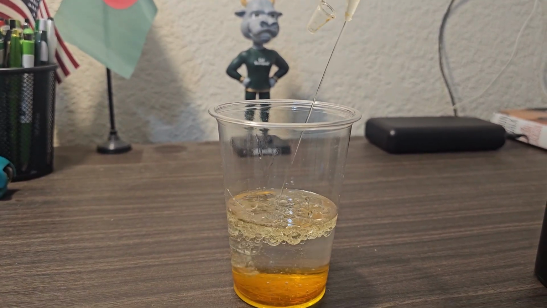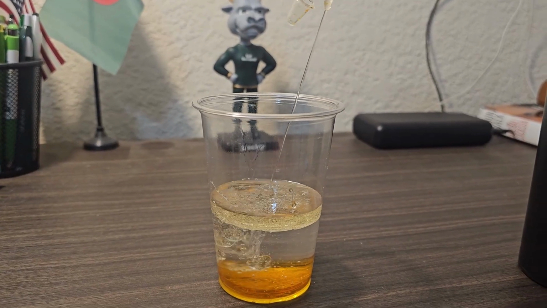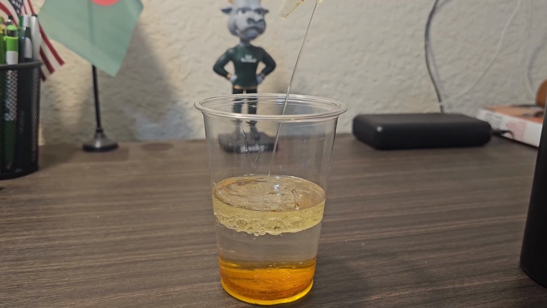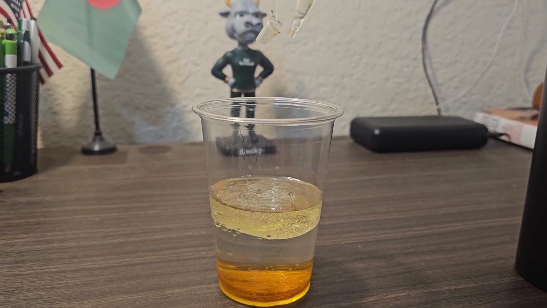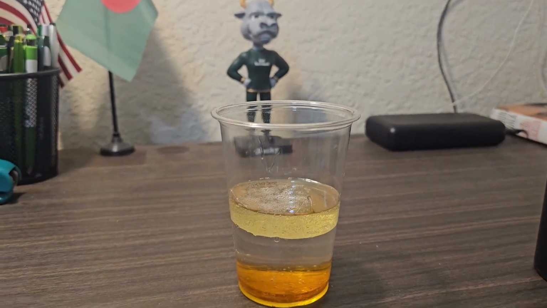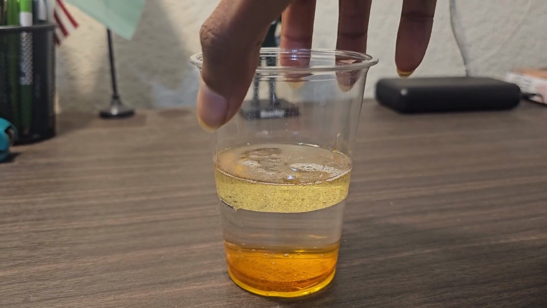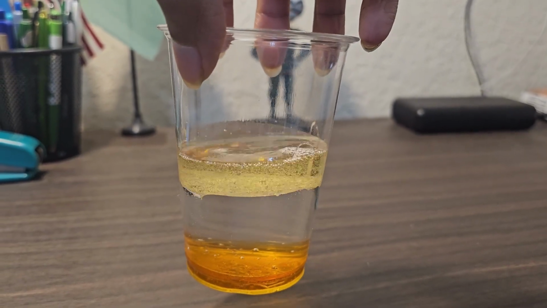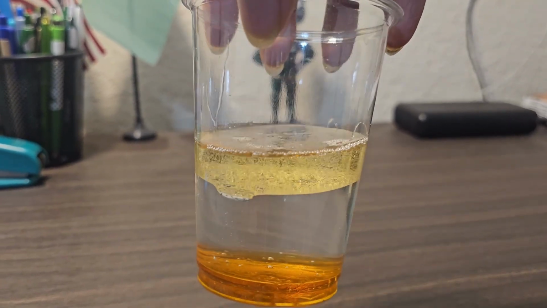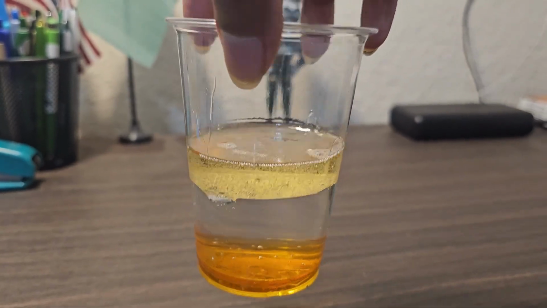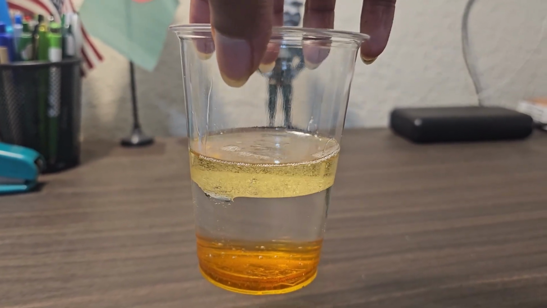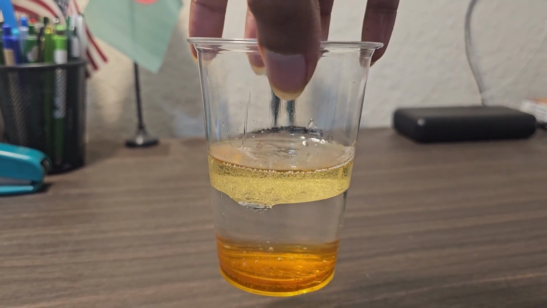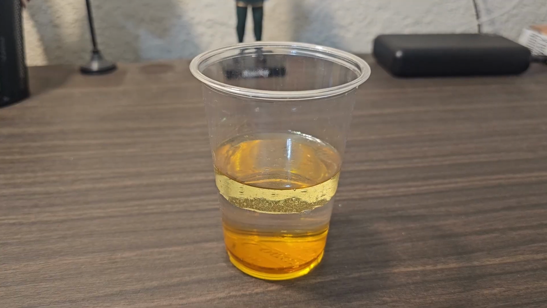I'll add a pretty decent layer so that the difference is clear. Now we have a beautiful three-layer fluid stack. Honey at the bottom, water in the middle, and oil on top. Density differences doing density things. It's cool, right? But it doesn't end here.